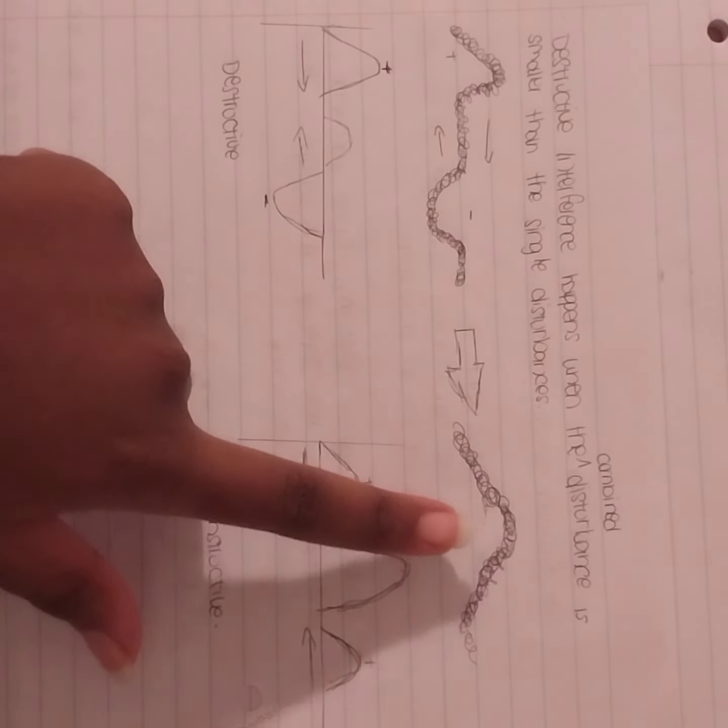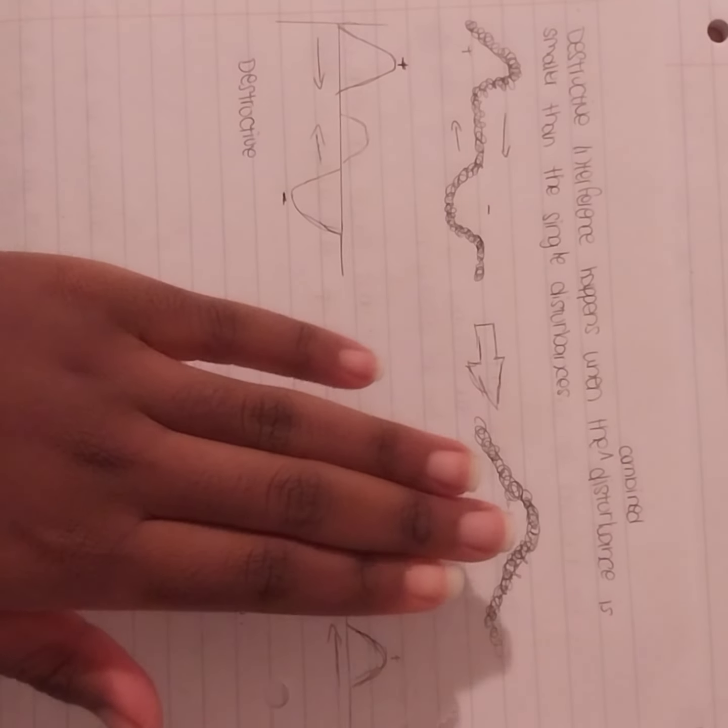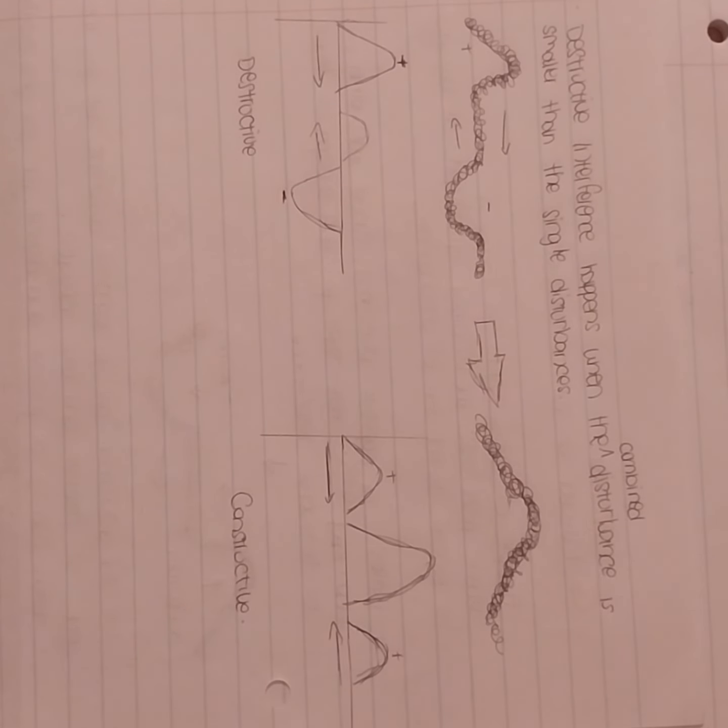So look at this one. This is a positive and this is a negative. And this is going to give you a much smaller amplitude. Think of integers, like I mentioned earlier. Negative 7 plus 3 is going to give what? Negative 4. And that integer is negative, and that is a much smaller amplitude.